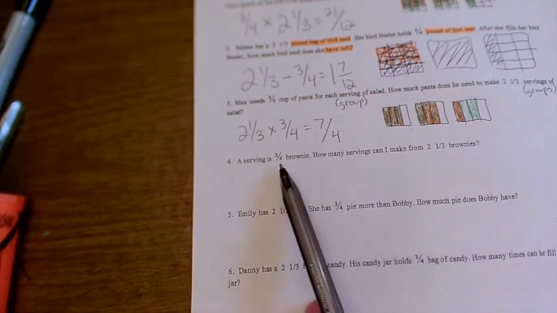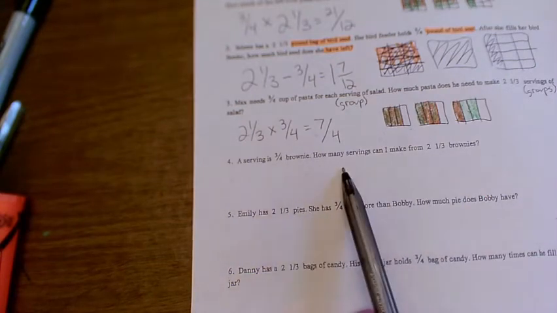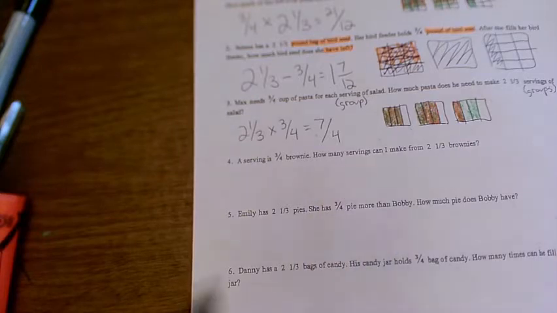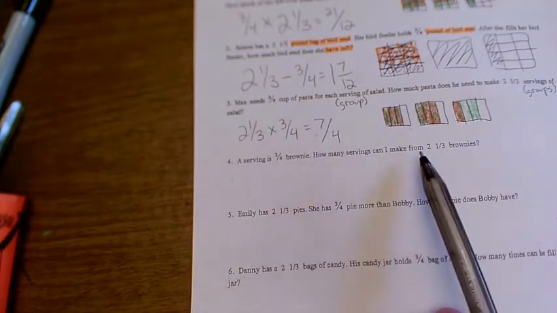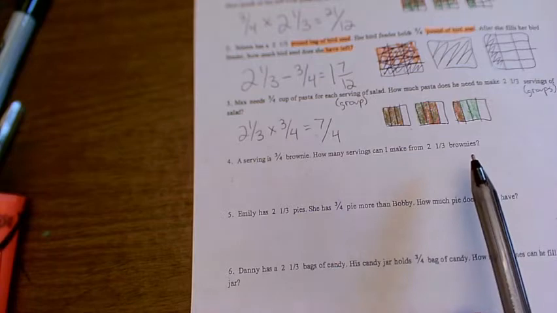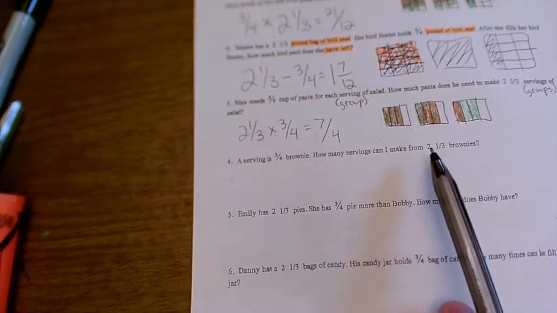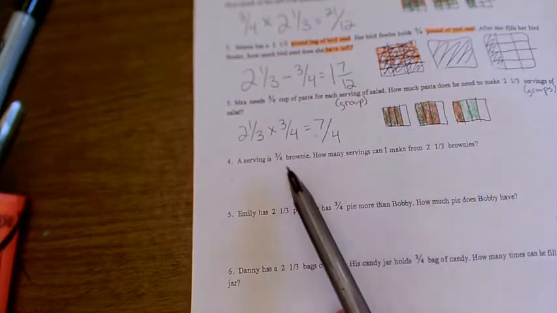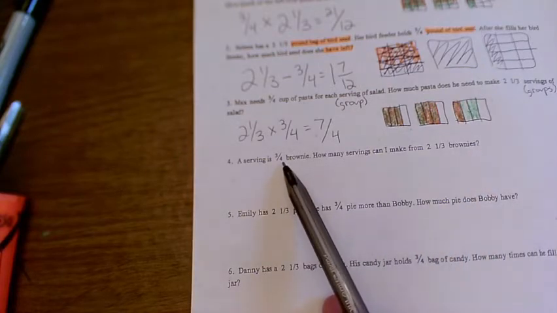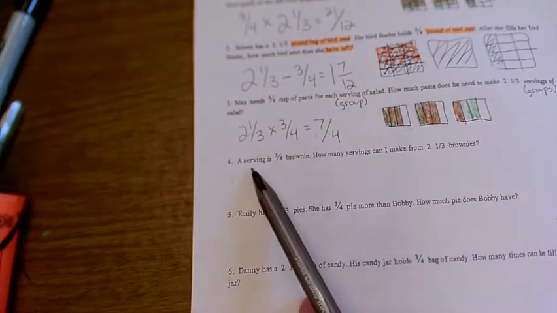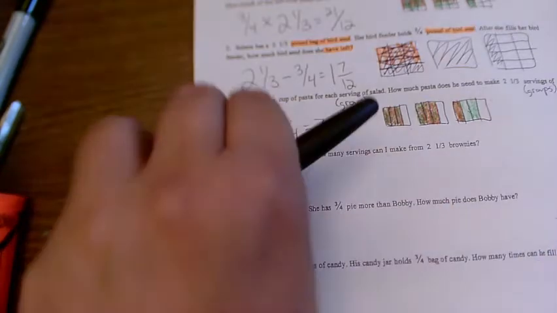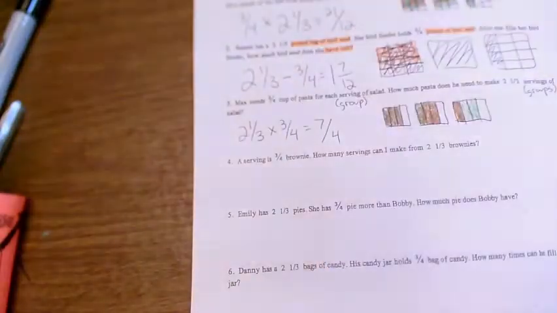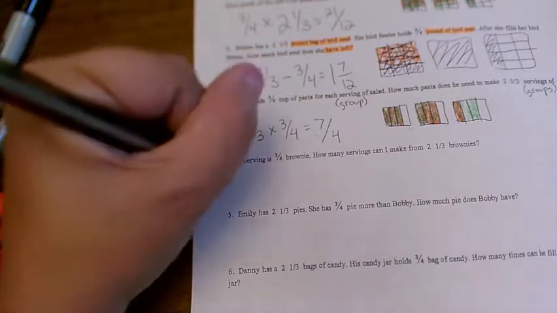Are we trying to make groups of 3/4? No. This one should hopefully make some sense to you because maybe you've done this before. If you had 2 1/3 brownies, you're going to chop them up into 3/4 of a brownie per serving. So like 3/4 would go to this friend, 3/4 would go to this friend. So this one is division.